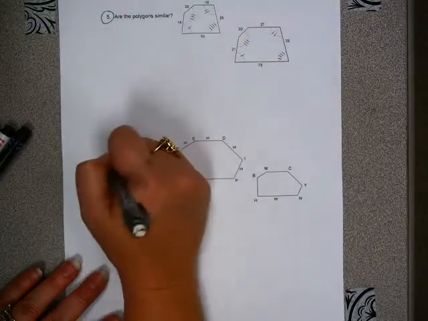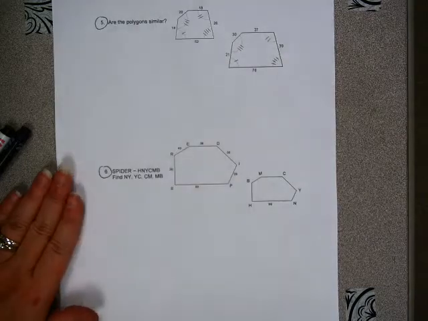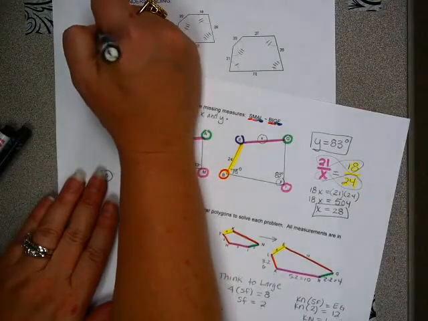Okay, now, the next page is check for understanding. So you need to make sure that you do 5 and 6 and bring them in. Now, number 5 is just like the one we just did where you have to do the 2 tests. So this is just like number 4.